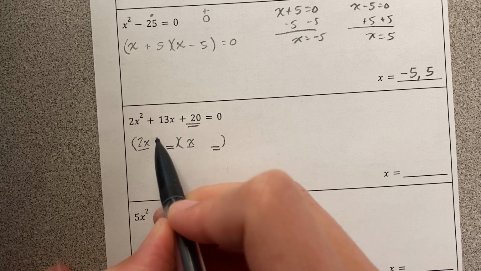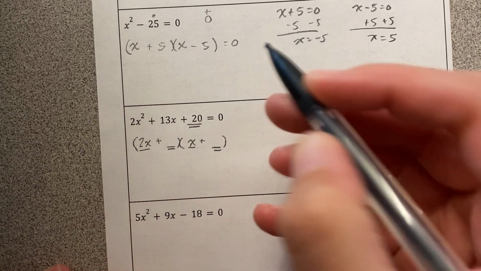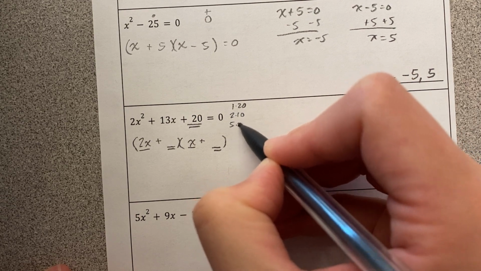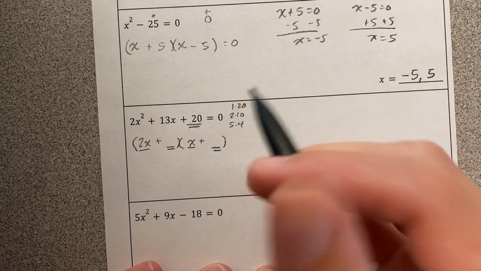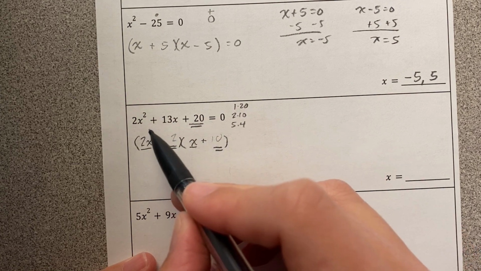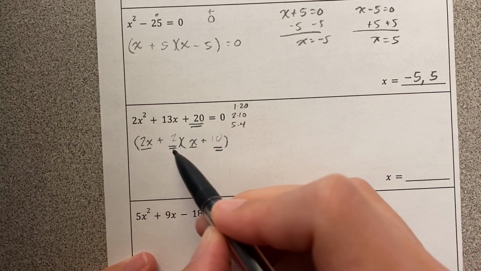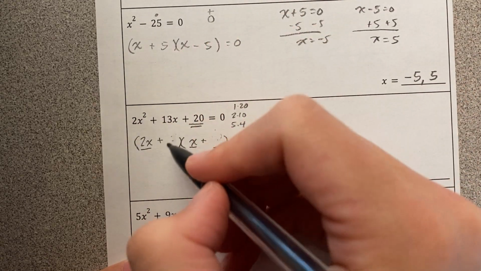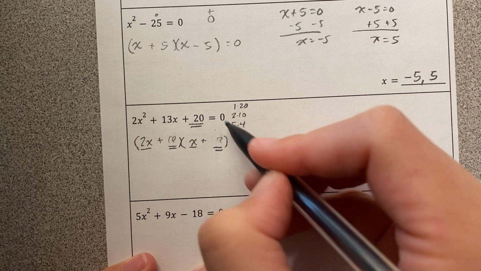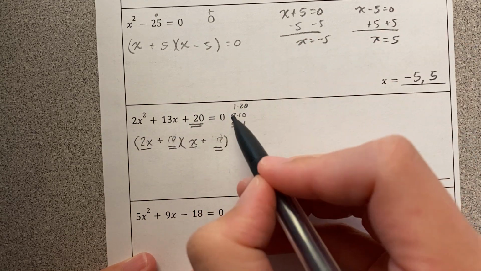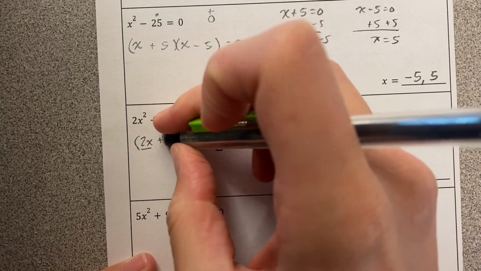I'm going to observe the signs first. Everything's positive here. And numbers that multiply to 20 can be 1 times 20, can be 2 times 10, can be 5 times 4. So let's start, let's put a 2 and a 10 right here. That would be 20x plus 2x. Oop, that'd be 22. That doesn't work. Let's try switching the 10 and the 2. That'd be 4x plus 10x. Ooh, close. That's 14, but it's not 13. So I tried 10 and 2 both ways.